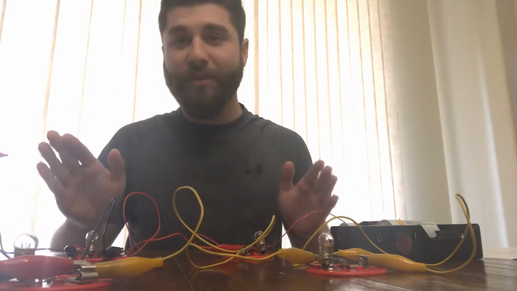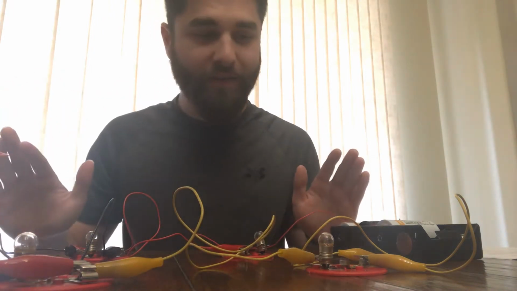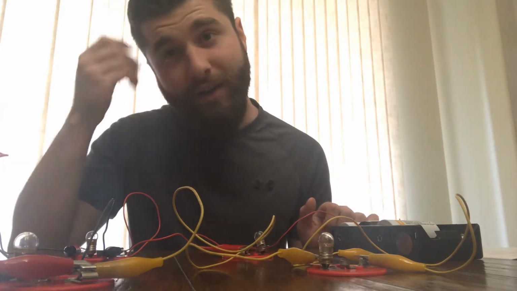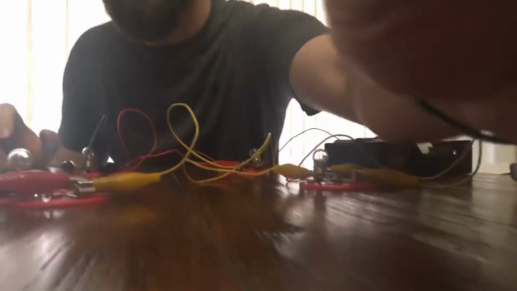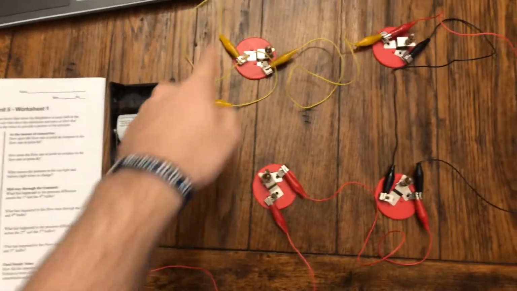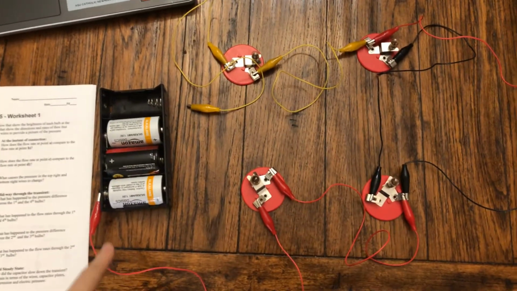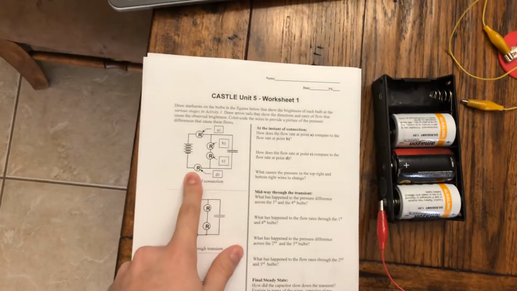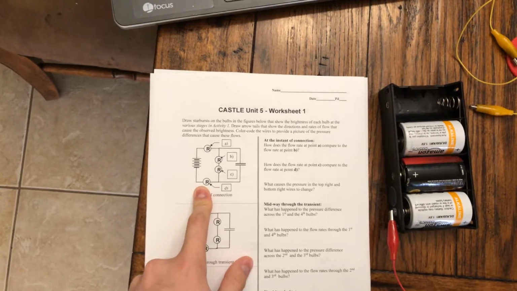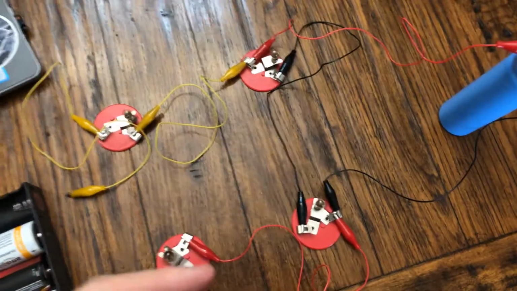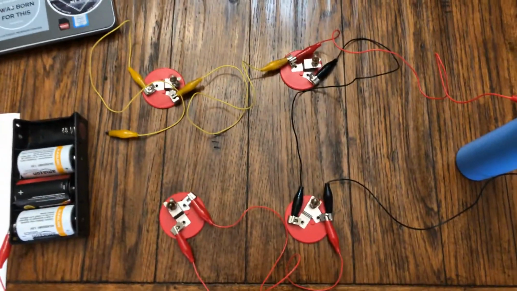Okay, first though, you see I've got this circuit set up. I want to go over the circuit that we did before spring break again. So I'm going to flip my camera so that you can see that better. Okay, so again, we have these 4 bulbs set up in series with this battery. It's the same circuit that we see on worksheet 1.